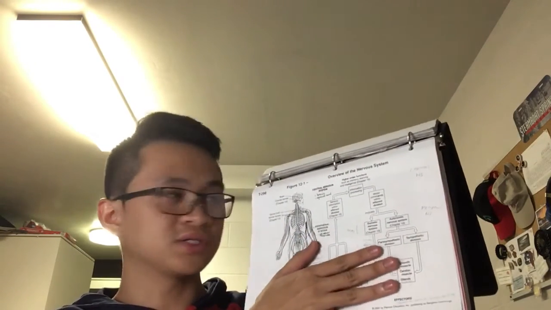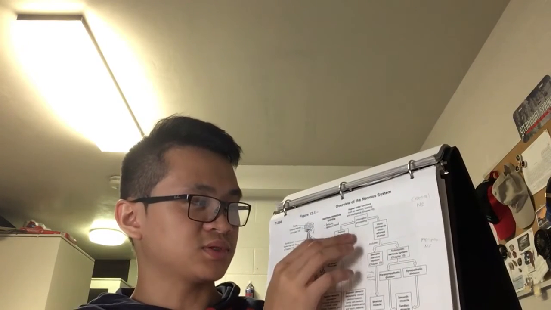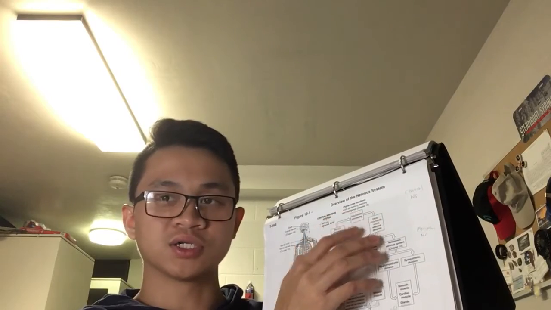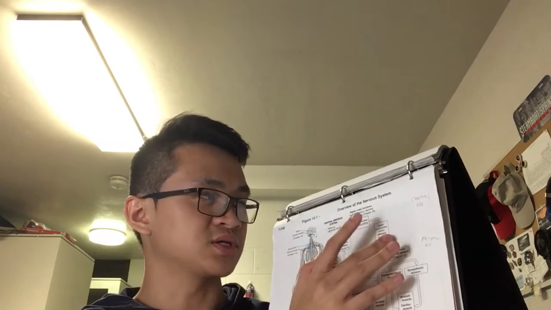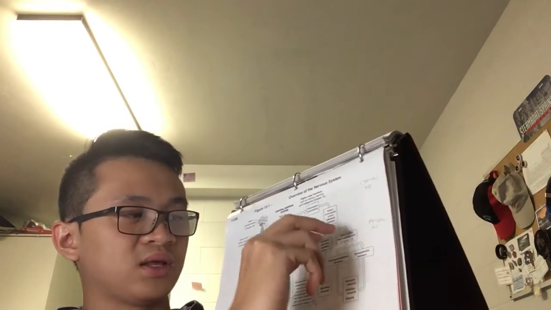Everything down here is peripheral nervous system. Everything up here is central nervous system. So we're going from the receptors to the afferent division to the higher order functions such as the brain and spinal cord of your central nervous system for information processing, to the motor commands, or the efferent division, and then back to the peripheral nervous system. It can go through either the somatic or autonomic nervous system, and then it goes straight to effectors such as skeletal muscles, smooth muscles, cardiac muscles, and glands.